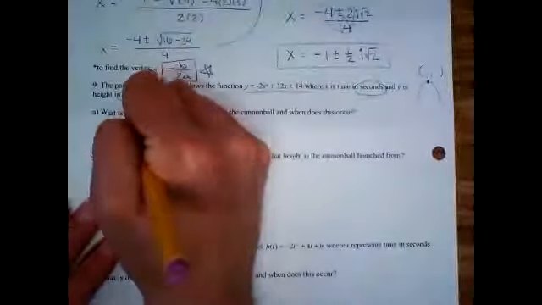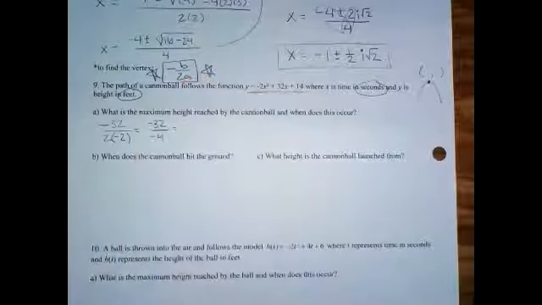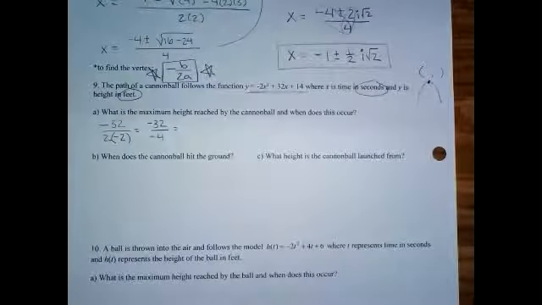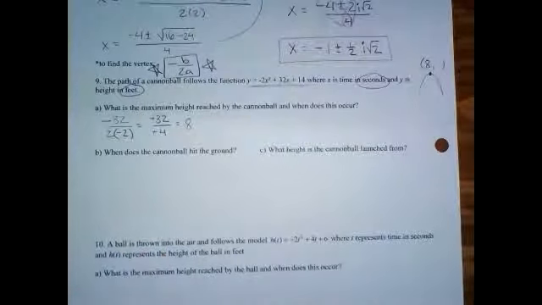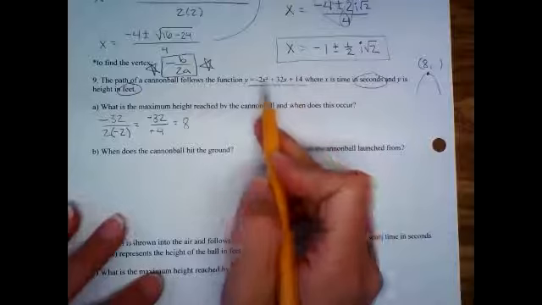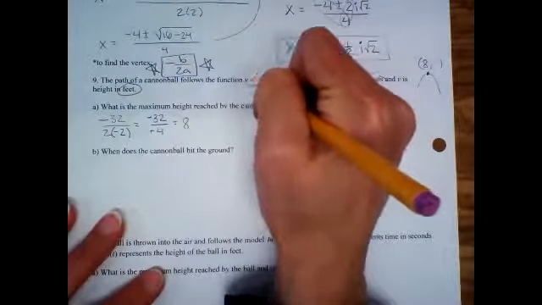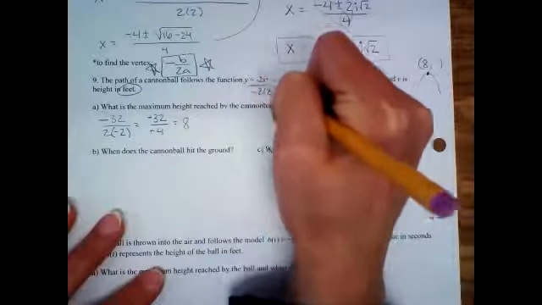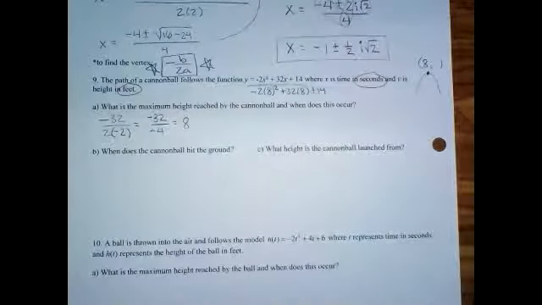Let's see what we get. -32 over -4. Negatives cancel, which is good because we're talking about time. You can't have negative time. So what does that come out to? 8. That's the X value. If you want the Y value, you have to take 8 and plug it back in right here. Now, some of these numbers get kind of big. In this situation, I'd probably give you a calculator, but let's see how well we can get through this. We're going to plug 8 in for X and see what happens. Whatever we get, that's the Y value of that point.